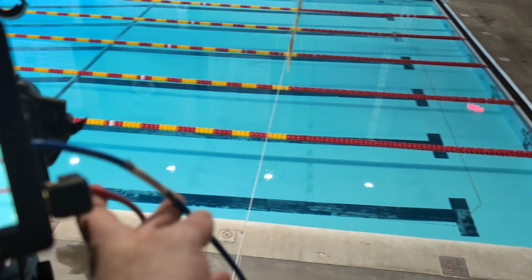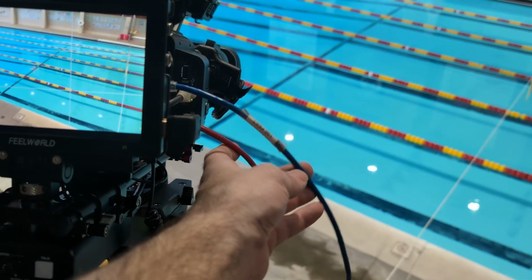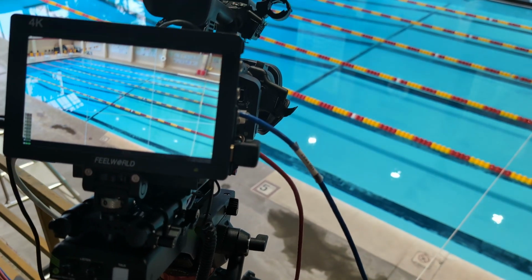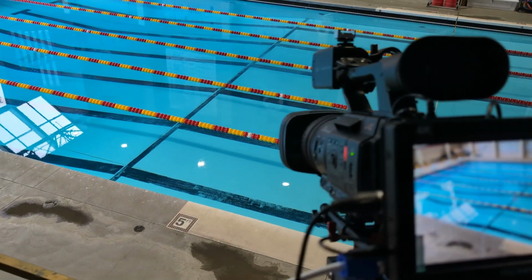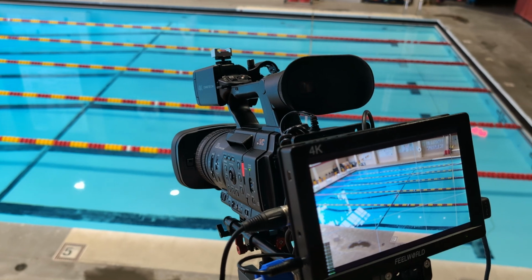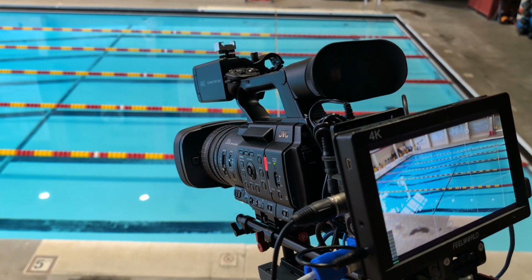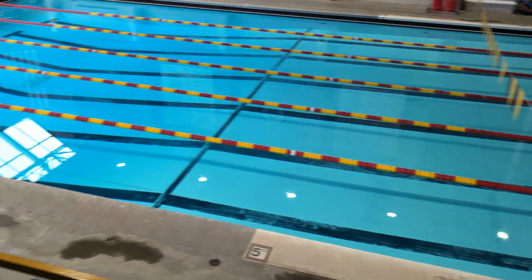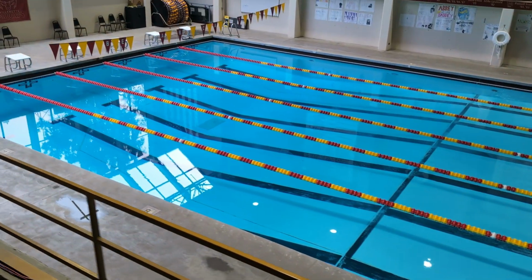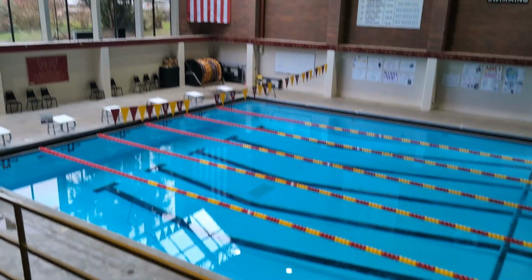Two network cables on this camera, one for Dante and one for the camera itself. So because this camera is network connected, I can remotely shade it, which is super handy. Lighting doesn't change a ton in the pool, but that is a handy feature. So let's keep walking down.